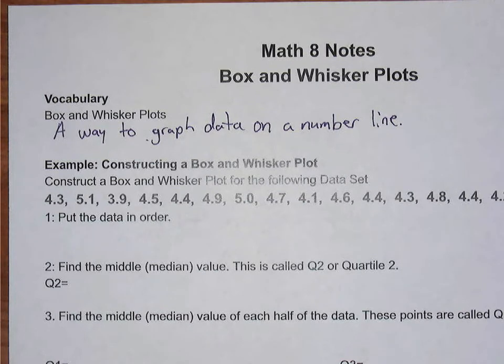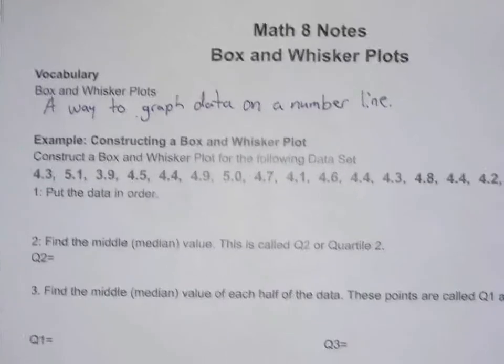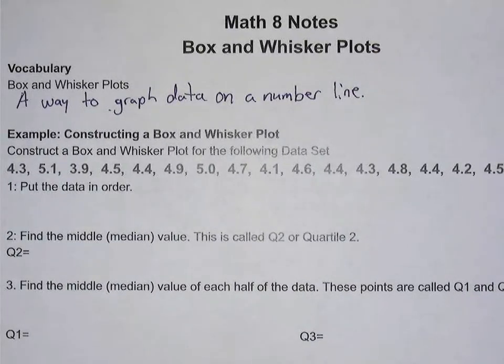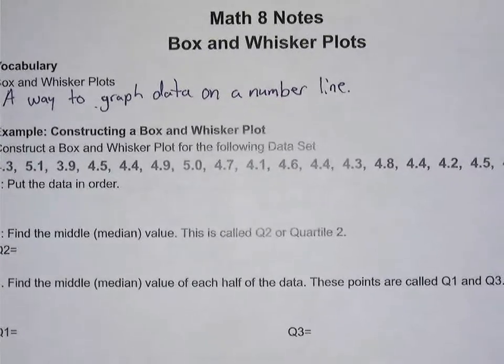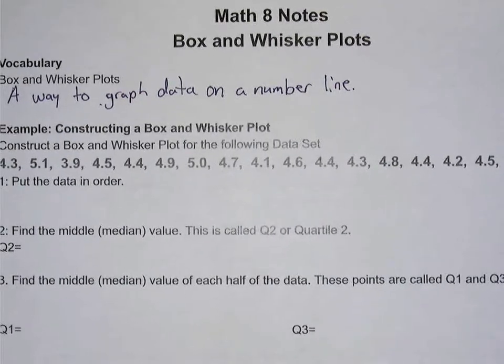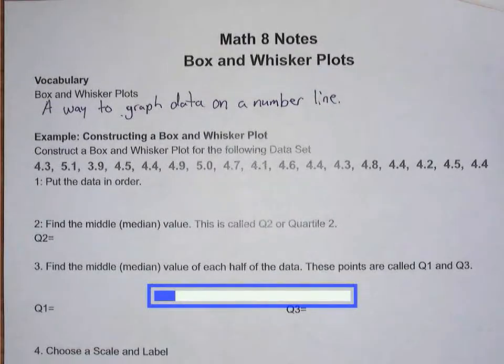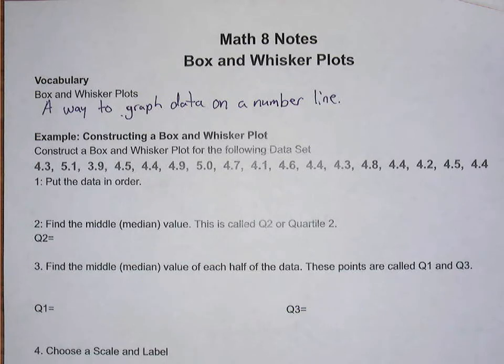So here is an example set of data, and we're going to use this to go through how we would make a box and whisker plot. So let me see if I can get all the data in here. There we go. The first step is for sure the most difficult and time-consuming, and it's still pretty easy. So the first step is just to put all the data in order from least to greatest.